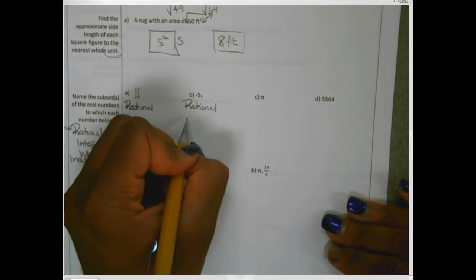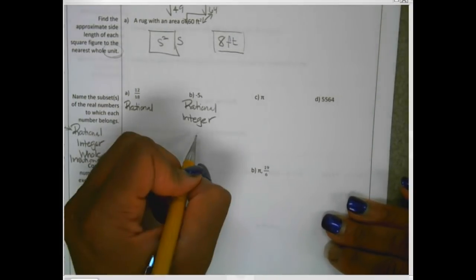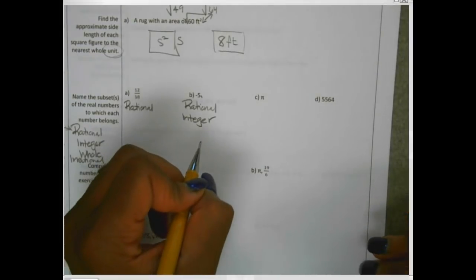Part B, is that rational? -5, yeah, it terminates. There's no decimal point after it, so it is rational. You can say rat if you want. Is it an integer? Yeah, it's a positive or negative whole number. It's actually a negative whole number. There's no fraction, no decimal. Is it a whole number? No. Why? Because it's negative. So I'm going to stop right there.